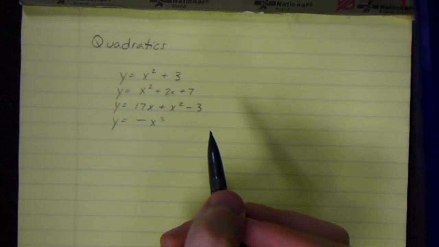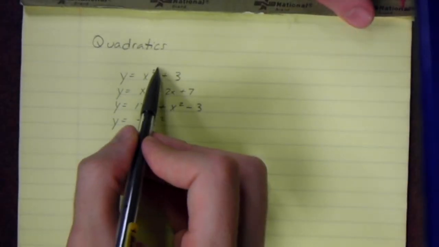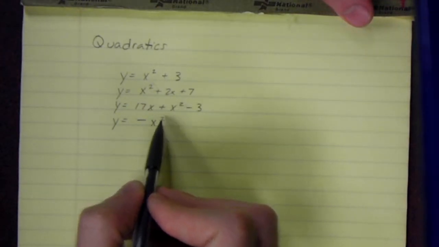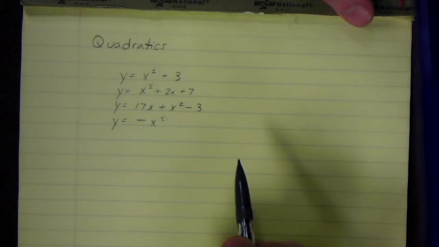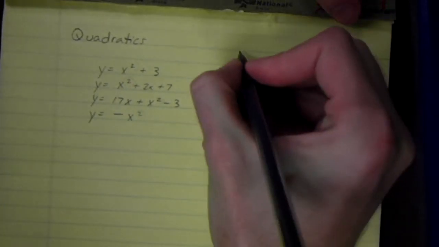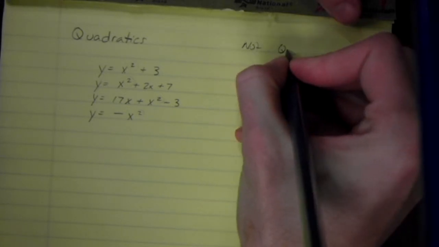And what you're really looking for here is you want to make sure that the biggest exponent in the problem is a 2. Alright, so that's what makes it a quadratic. Some things that are not quadratics.